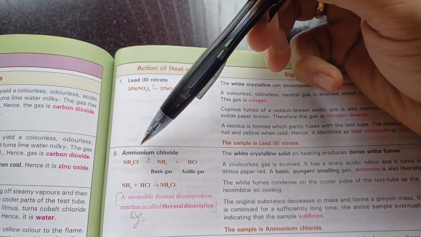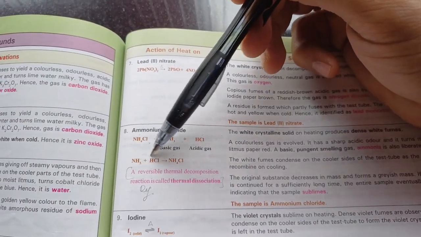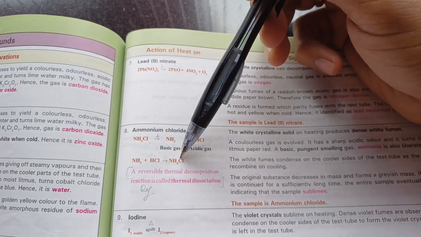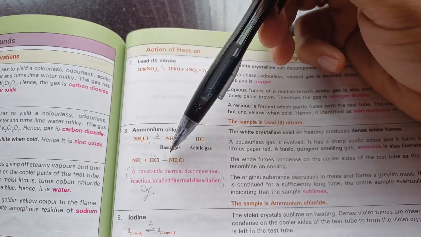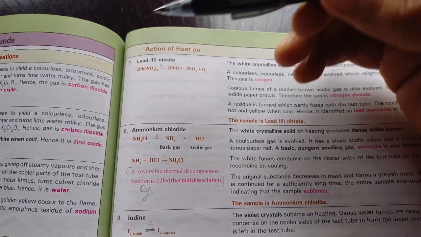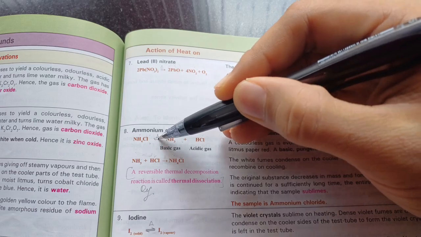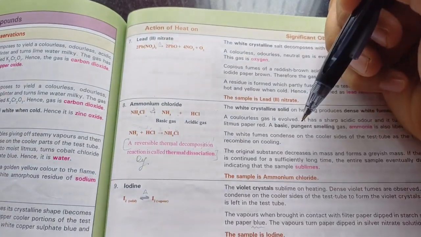Ammonium chloride. Well, a solid when heated gives you 2 gases, and when they cool down and combine with each other, it gives you back the white solid on the cooler surfaces of the equipment. This proves that it is ammonium chloride. You see, it's a sublimatory substance. And such a reversible reaction which happens because of heat is called thermal dissociation.